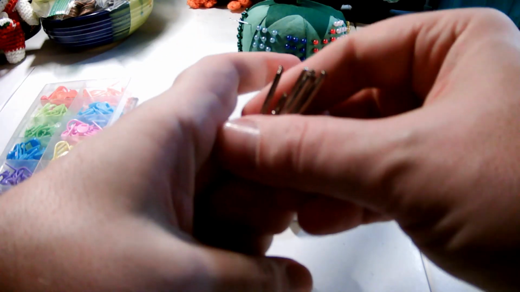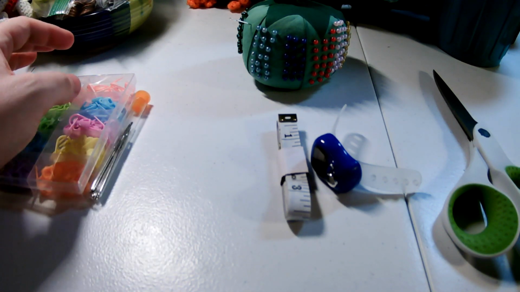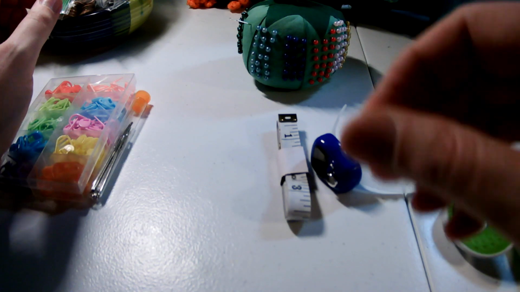So these are great. I recommend you get yourself a set of these yarn needles. Get one with a larger eye, so you can see where you're threading, and you don't have to worry about trying to pinch the ends and go in.